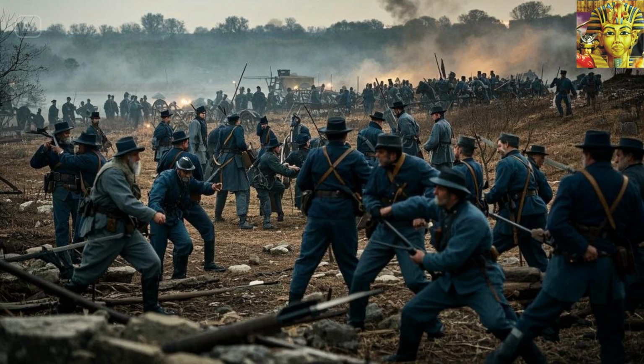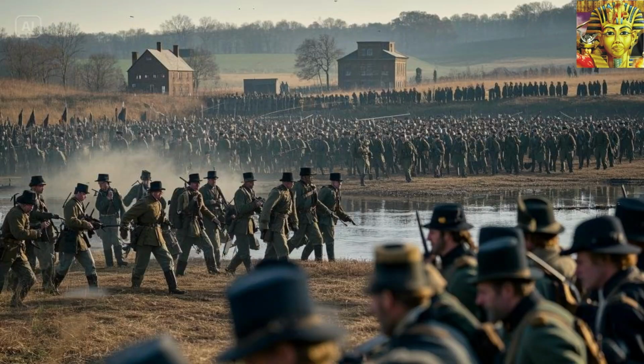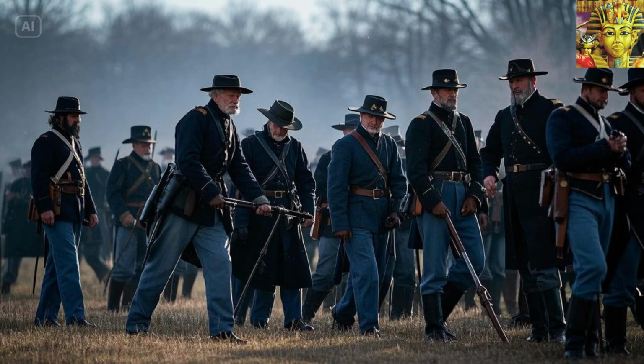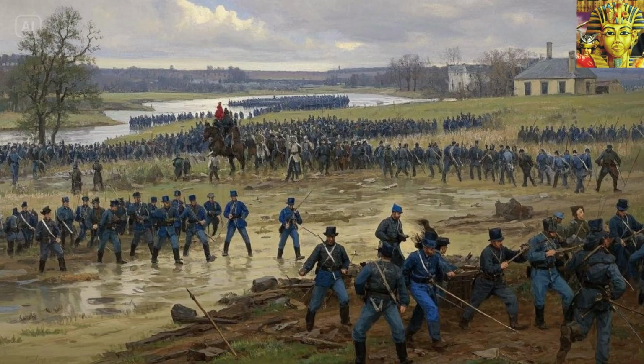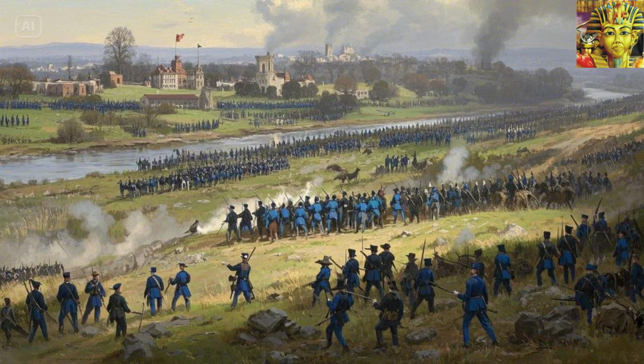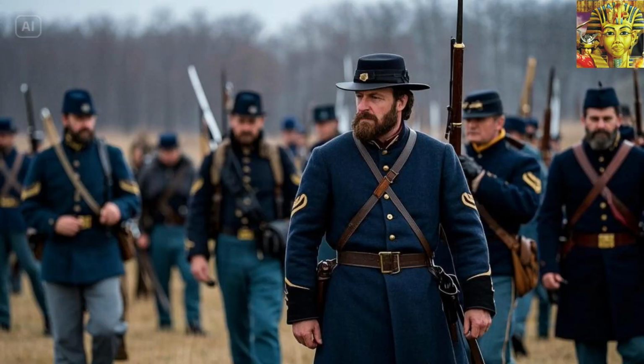The coordination between Confederate infantry and artillery was exemplary, with enfilade fire and sustained rifle fire creating a deadly barrier for the Union attackers. The ability of Confederate commanders, particularly Longstreet and Jackson, to launch timely counterattacks and reinforce threatened sectors of the battlefield was a key factor in repelling the Union assaults.